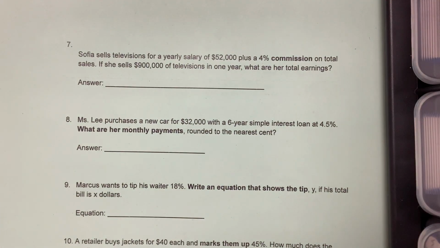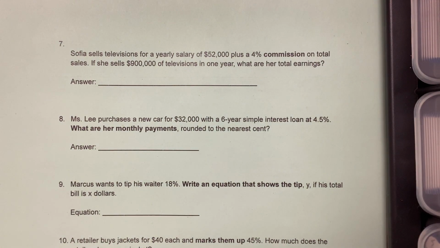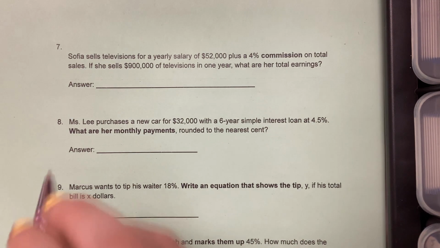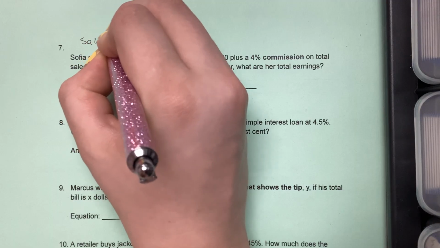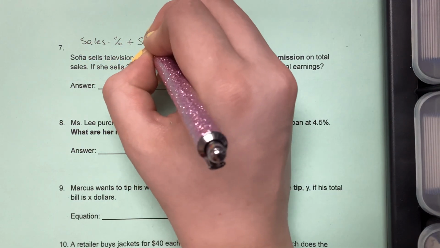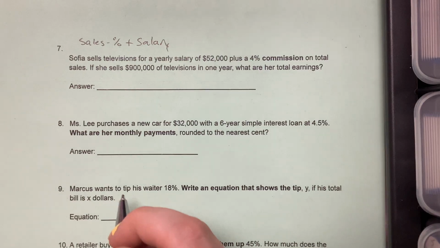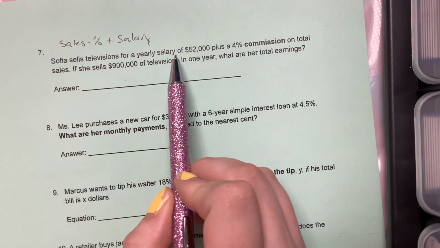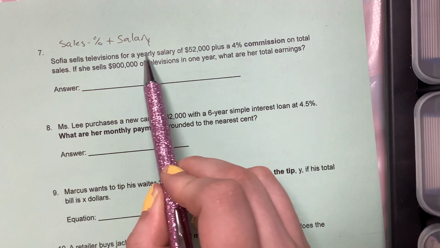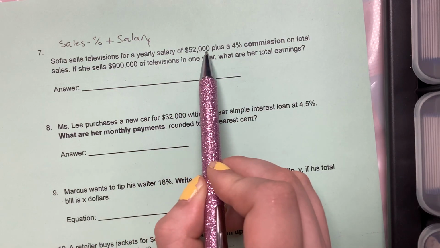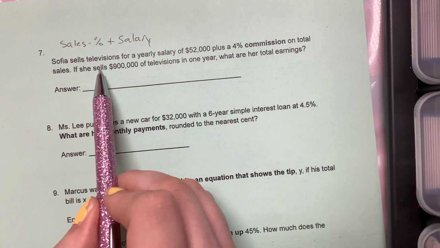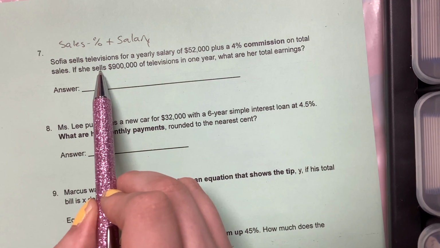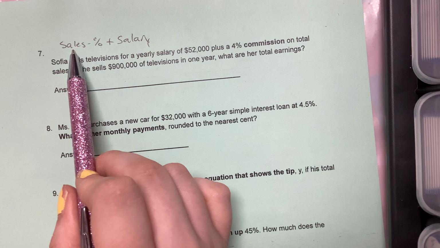Backside. 7. Sophia sells televisions for a yearly salary of $52,000 plus a 4% commission on total sales. If she sells $900,000 of televisions in 1 year, what are her total earnings? Okay, this one is sales times percent plus salary. We've had lots of practice with this one. Your sales, it is not 52,000, okay? That says her salary is 52,000, so we need to keep reading. If she sells 900,000, that's how much she sells, so that is her sales.